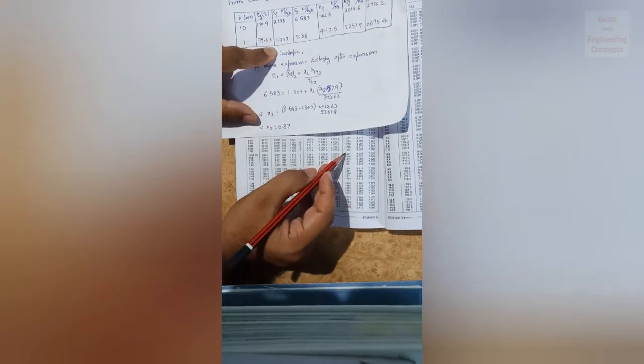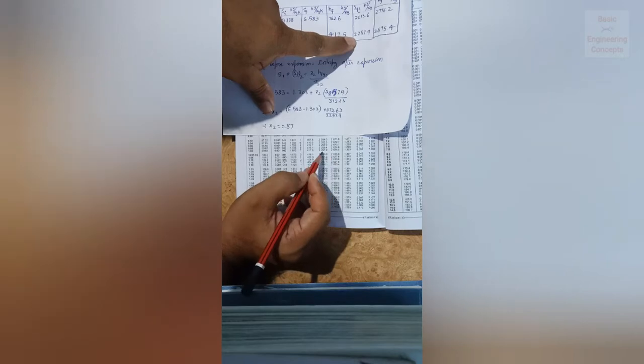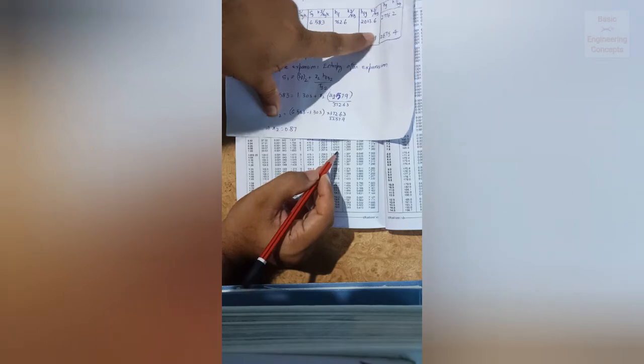At 1 bar, the Tg value is 99.63. Similarly, the Sf value is 1.303, the Sg value is 7.36, the Hf value is 417.5, Hfg is 2257.9, and Hg is 2675.4. Similarly, at 10 bar you have all the values. So we can use this textbook or the steam tables book.